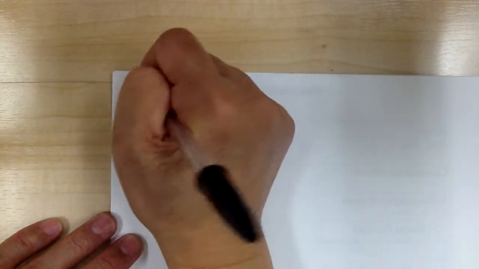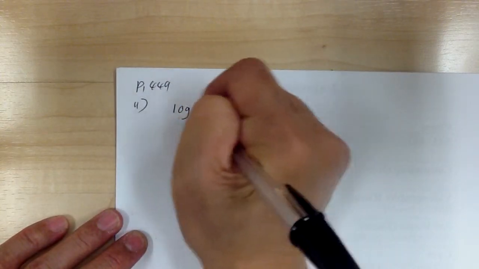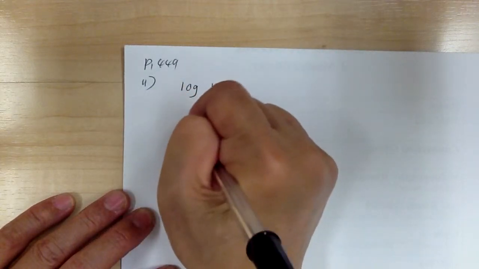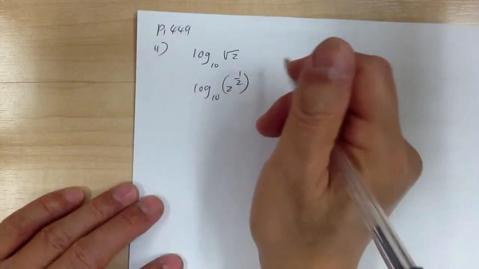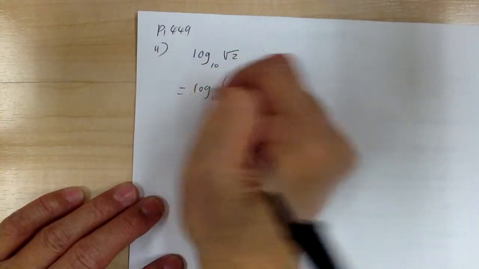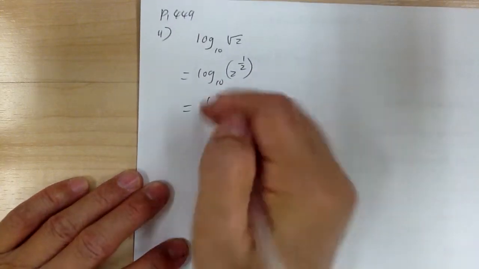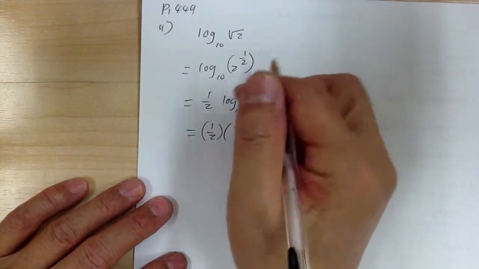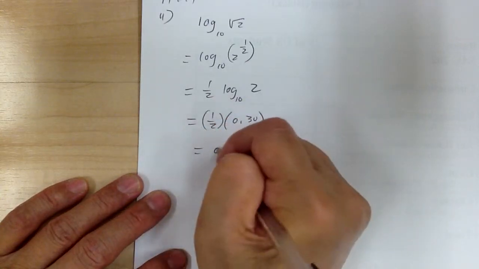Okay, let's go to 11. You have log square root of 2 base 10. So this becomes log of 2 to the 1/2 power. And then the half comes to the front. And so this is equal to 1/2 times 0.30. And therefore this is equal to 0.15.